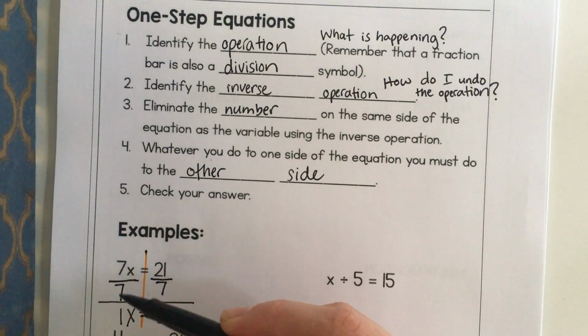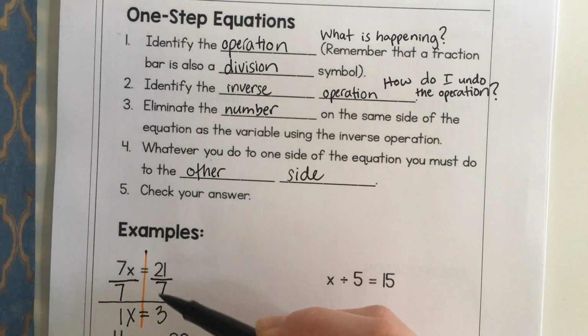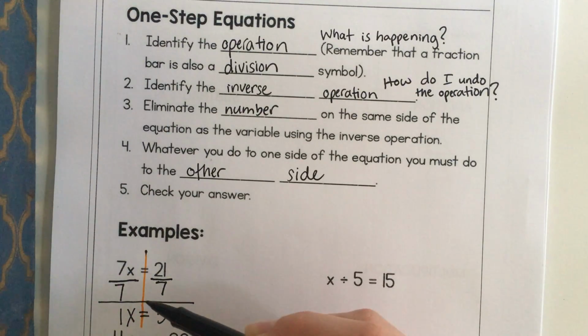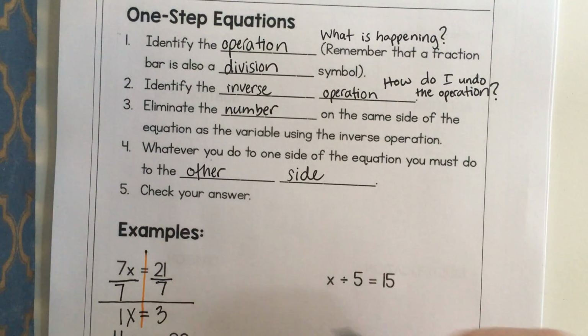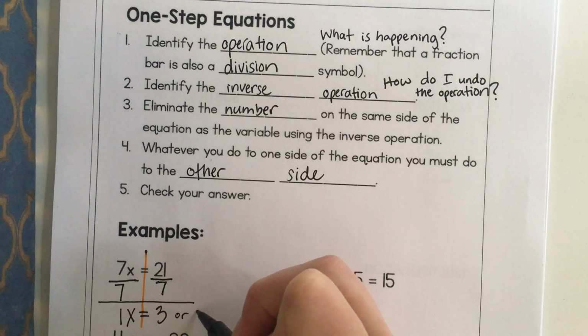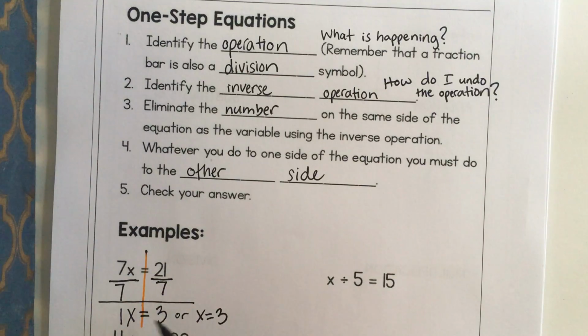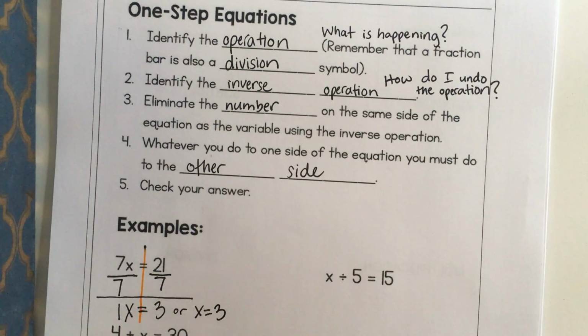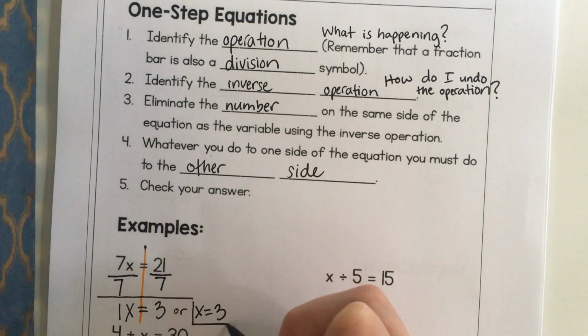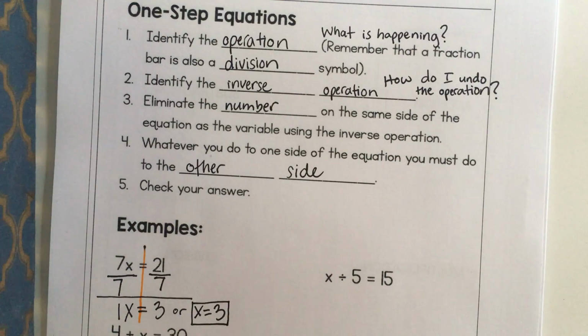Here's my step, my one step. I divided both sides by 7. And then here's the equation I get from that. I could also write this as x equals 3. The 1 is implied. There's 1x here. And so we don't often write that 1 in front for the coefficient. So here's my answer. Most of us feel like, yay, I'm done. But I'm not.